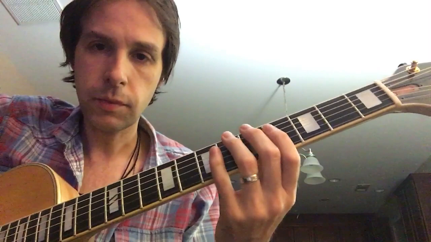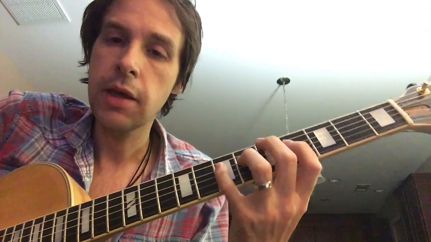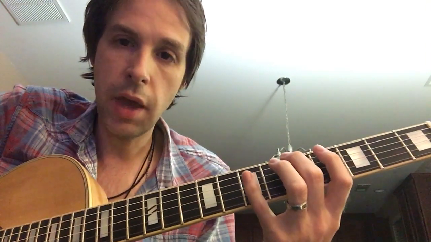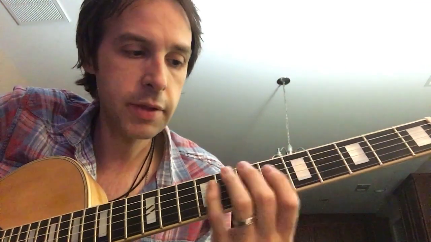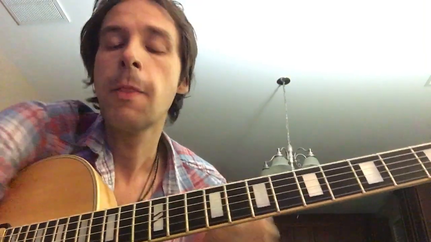It's called an octave because if you count 1, 2, 3, 4, 5, 6, 7, 8, there are 8 steps between A and A, right? So 1, 2, 3, 4, 5, 6, 7, 8. Octa means 8. That's why they are called octaves.